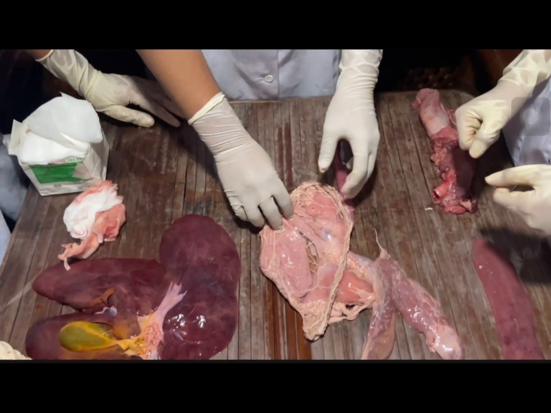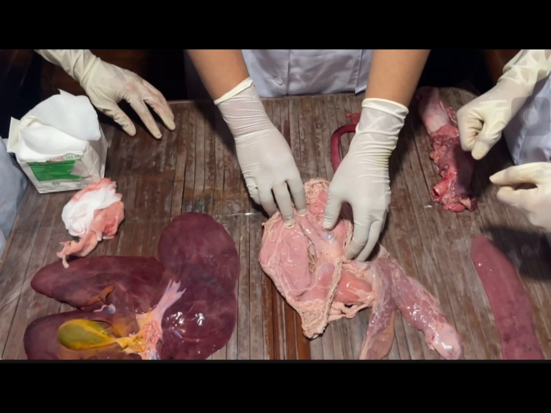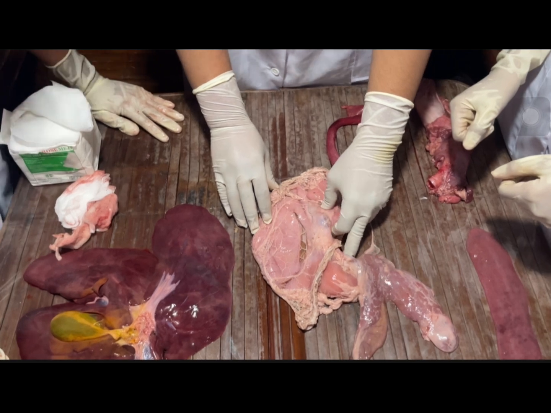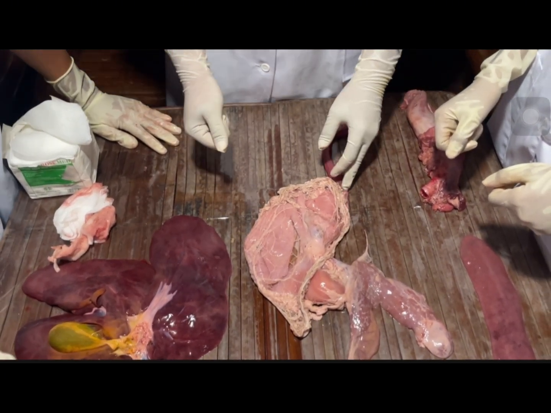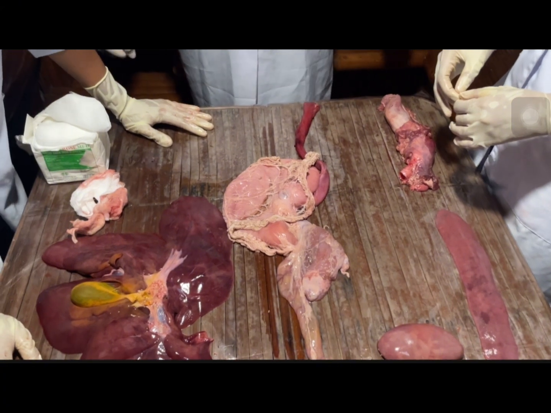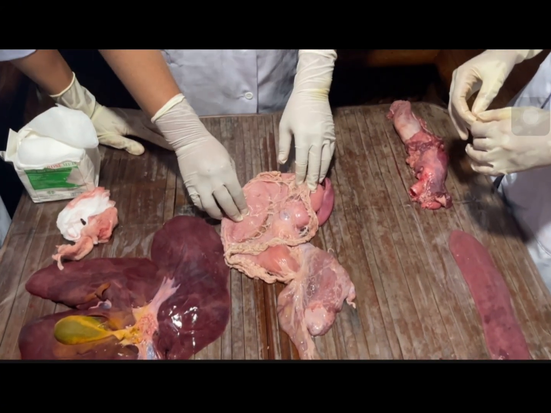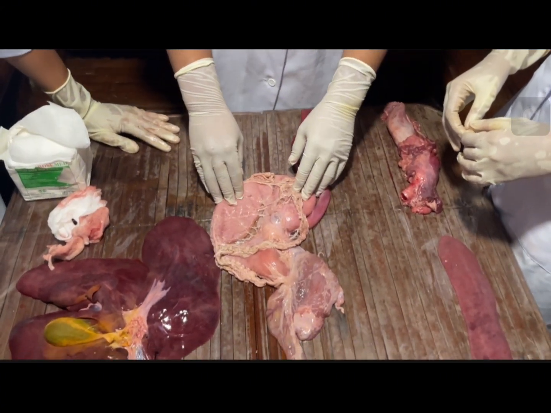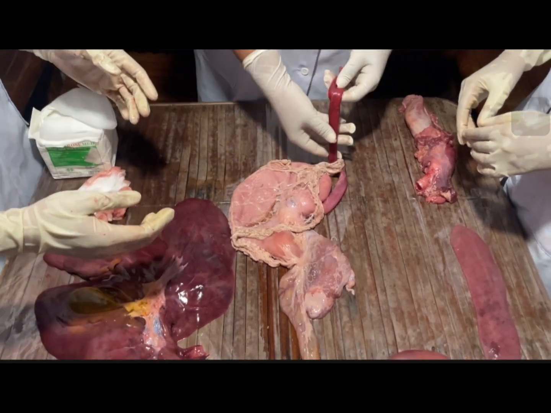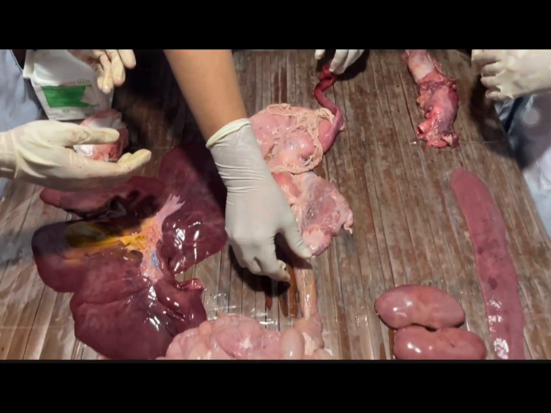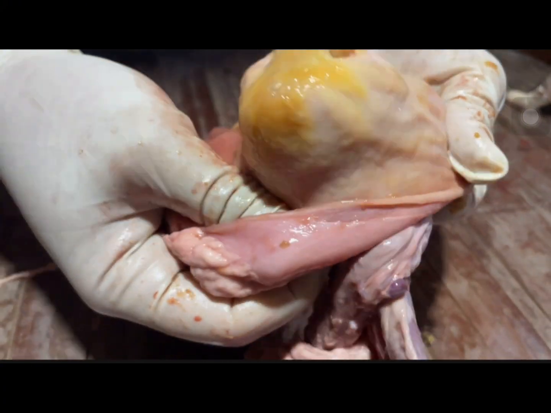This is the fundus. The fundus helps in storing food after the food enters the stomach from the esophagus. So for the body of the stomach, one of its functions is that it stores food and allows for the gradual mixing of food with the gastric juices.